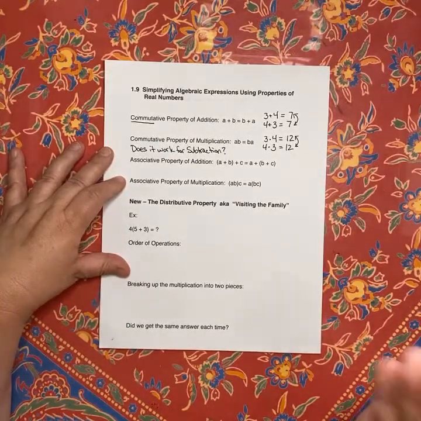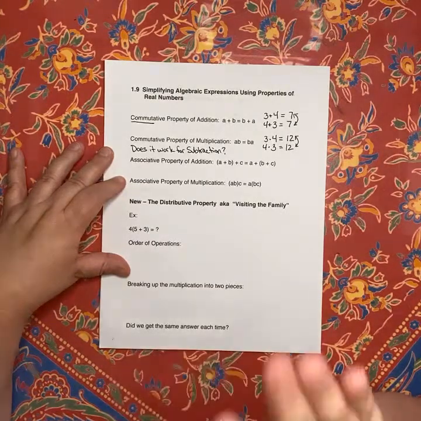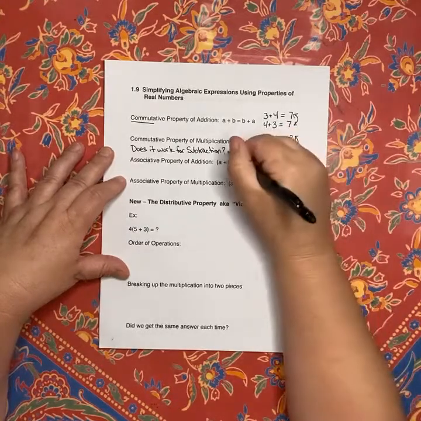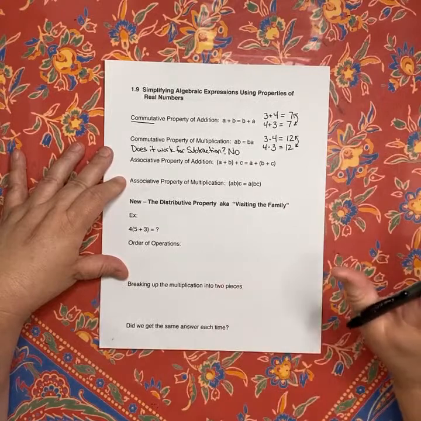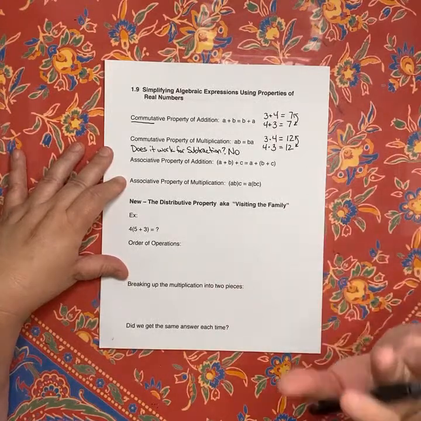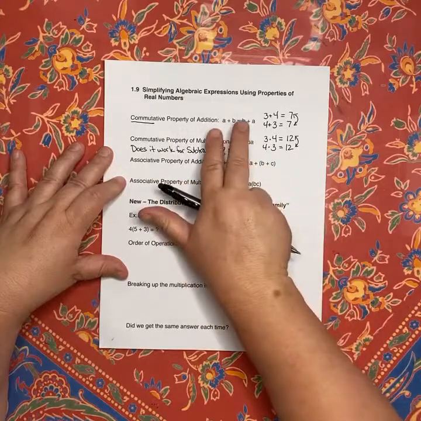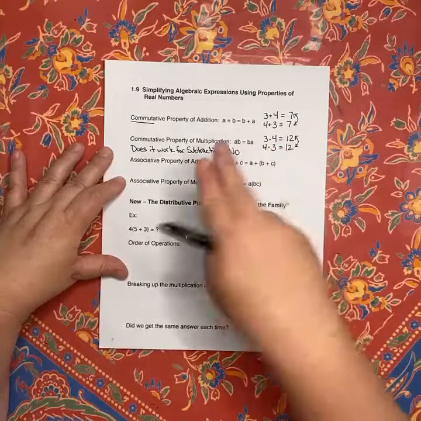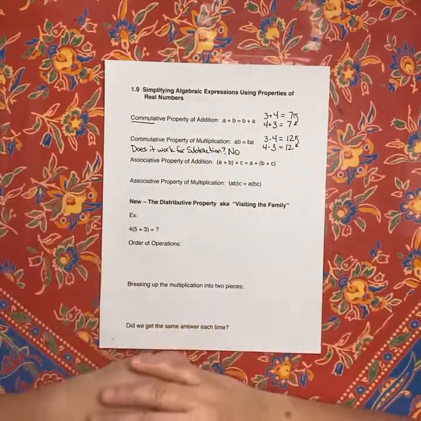If I take 4 minus 3, is that the same thing as 3 minus 4? If I change the order? No. Nope. Subtraction does not work. There's no commutative property of subtraction. So we got to be careful. If I'm going to use this property, it's going to say I can move things around if they're added, or I can move things around if they're multiplied. Okay, so two good properties to know.